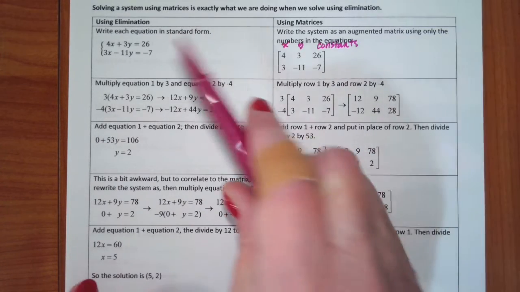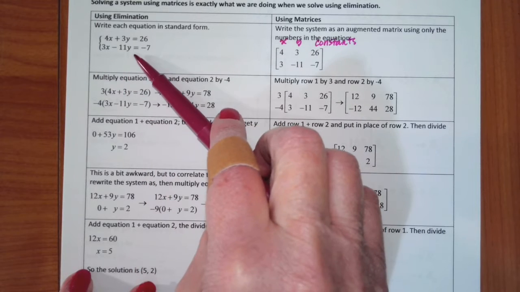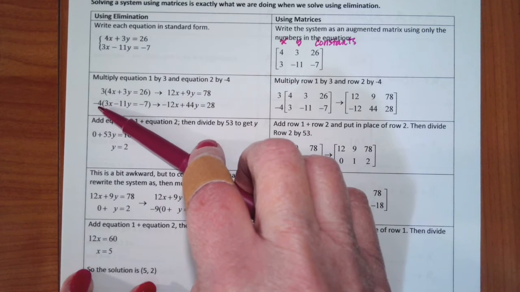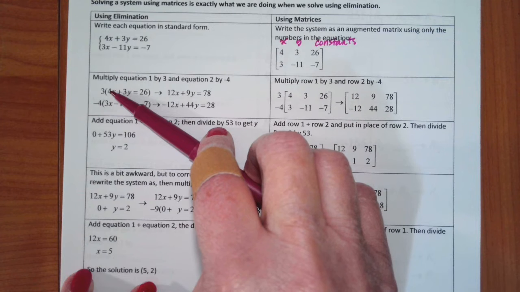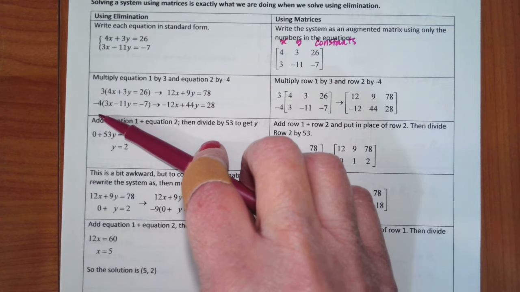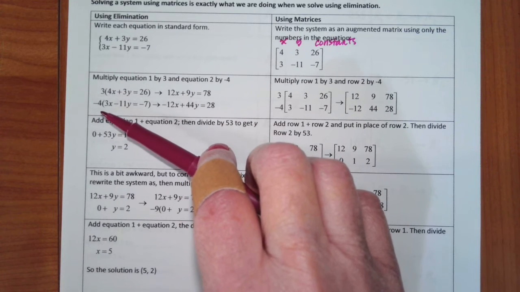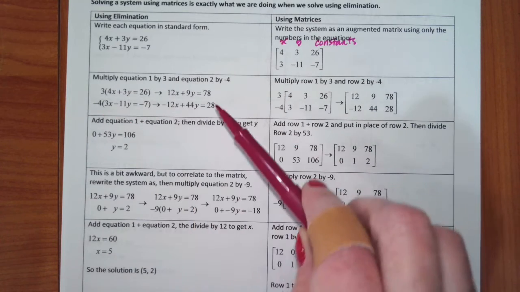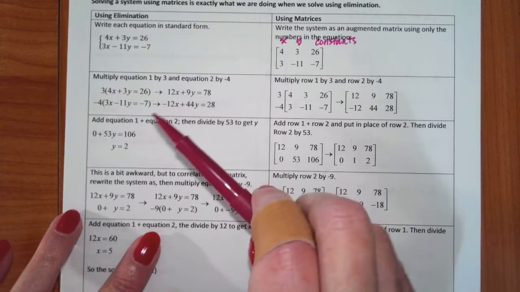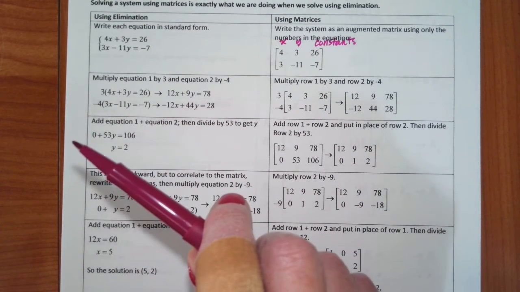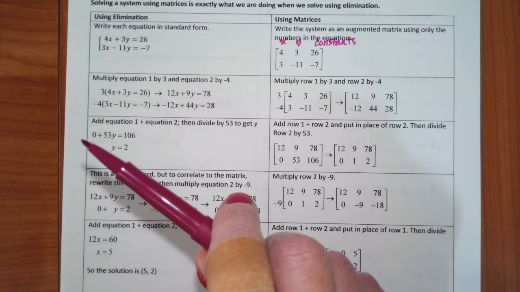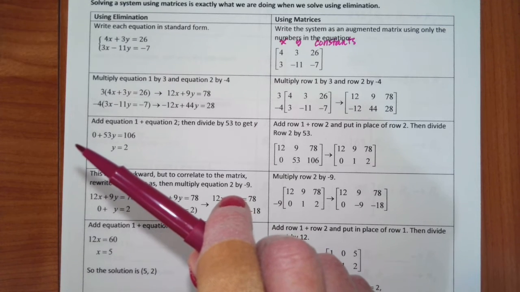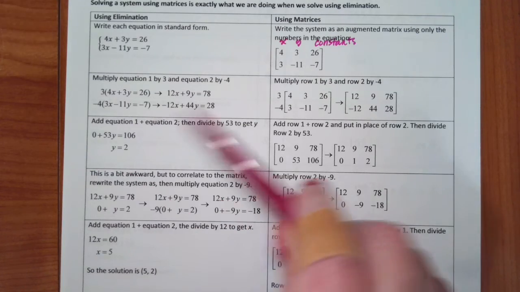Okay. Now, if I wanted to solve this equation and solve for the x first, then I would multiply the top equation by 3 and the bottom equation by negative 4. And if I did that, I would get these 2 equations. I am going to do exactly the same thing, but without all this hoopla.